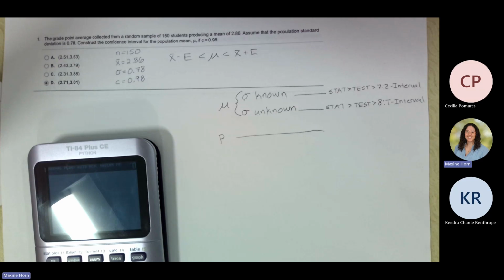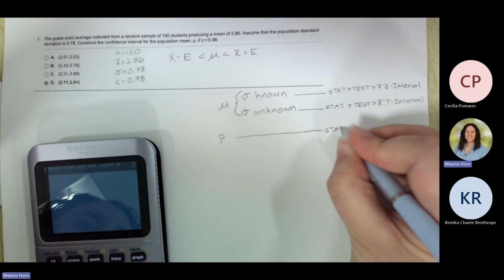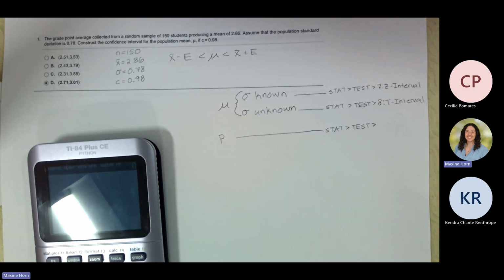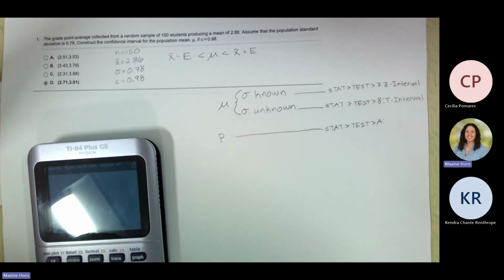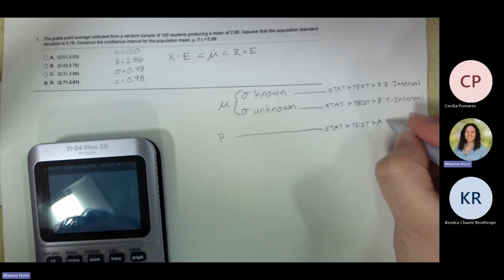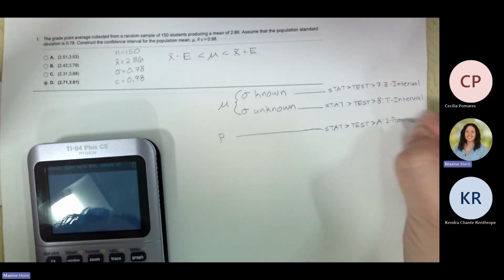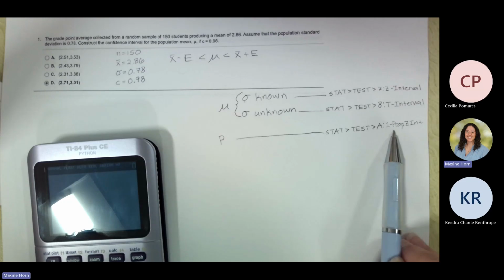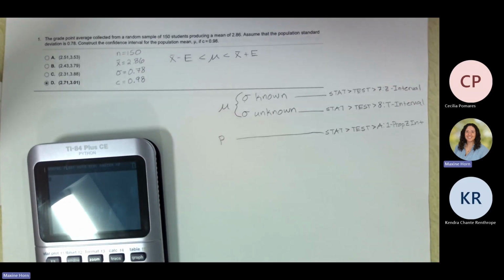Okay. And then our other situation, if we're looking for the population proportion, okay, then we're going to go to, again, the first part is the same, stat, test, but we're going to do A, or alpha, 1 prop Z int. 1 prop Z int. Okay, so that's proportion, right? This is population proportion, Z interval. That's what that stands for.